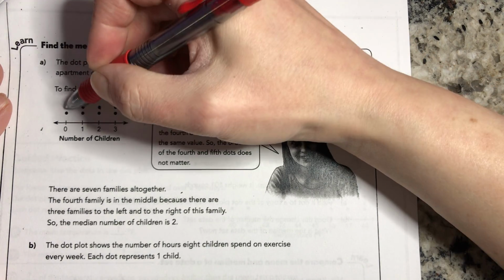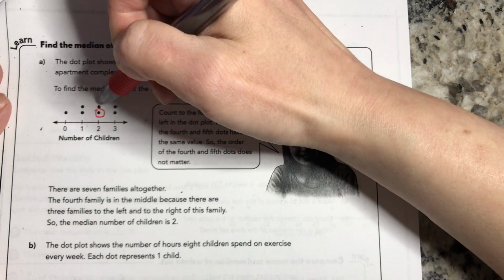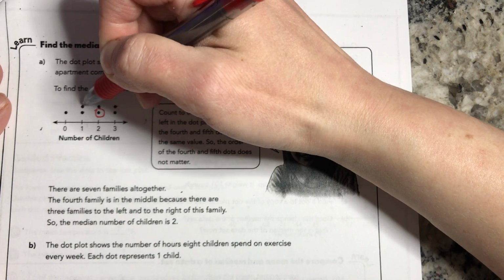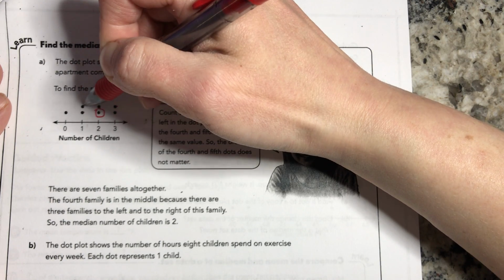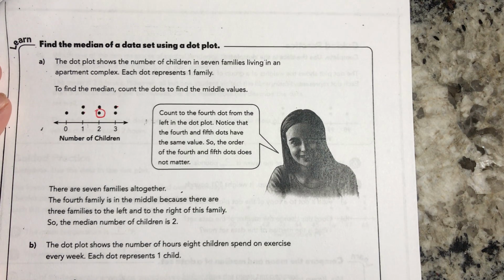What is our middle number? 1, 2, 3, 4. It would be this one because there are 3 on this side and 3 on this side. But remember that you're always counting bottom up, okay? Otherwise you will get wrong answers.